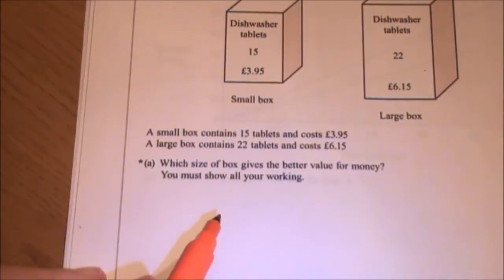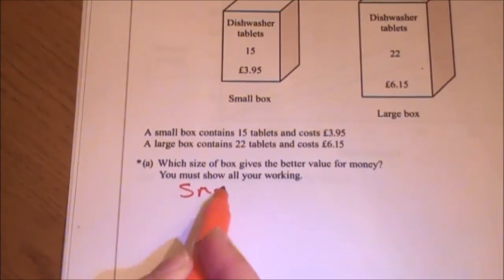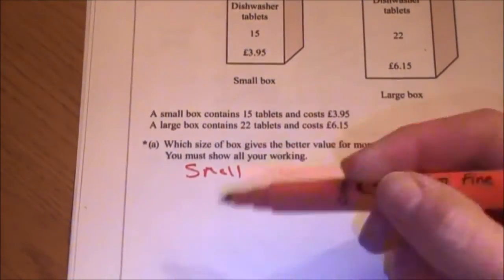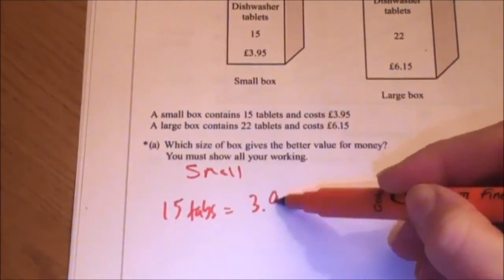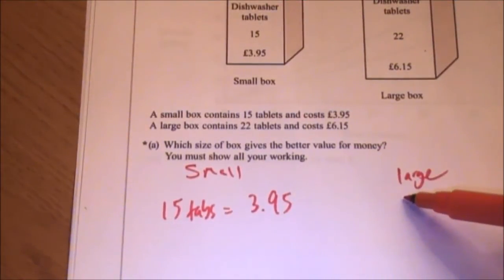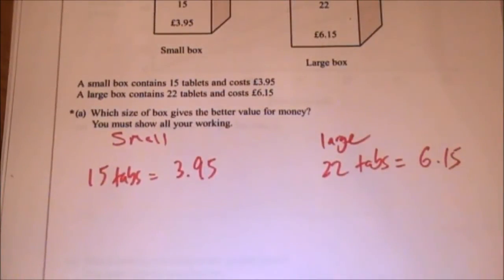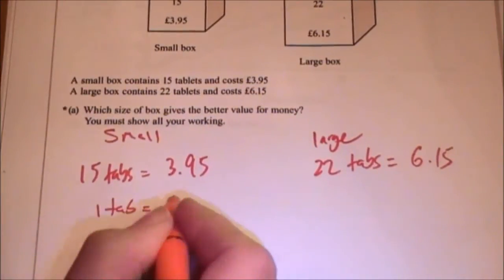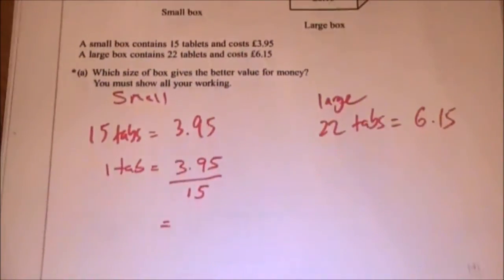Now in order to do unitary method, it's all about finding out what 1 unit is worth. So here, because they're asking for a comparison, I'm going to be comparing small and large boxes. So in a small box, I get 15 tabs for £3.95. And in a large box, I get 22 tabs, and that costs me £6.15. Now, in order to find out how much 1 tablet costs me in the small box, I need to take my £3.95 divided by the 15 tablets that are in the box.